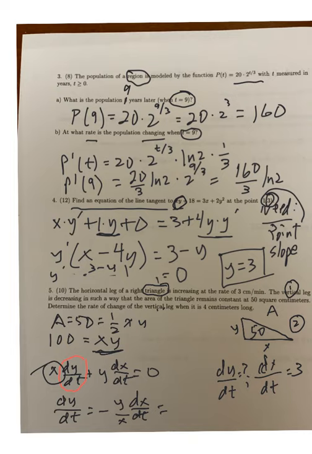When the vertical leg is 4, so 4 goes on top, dx dt we know is 3, and we need to figure out what x is. So if you go back up here to the relationship, actually let's take this line right underneath it, 100 equals xy, and we know the y value is 4, and therefore x is 25.